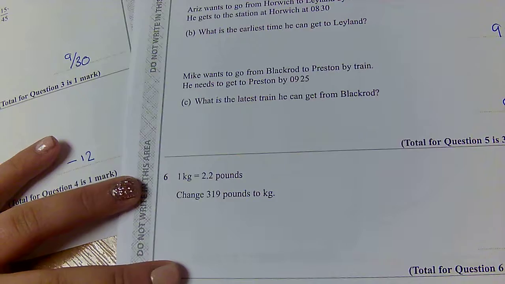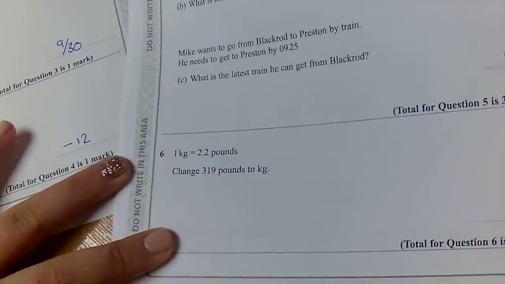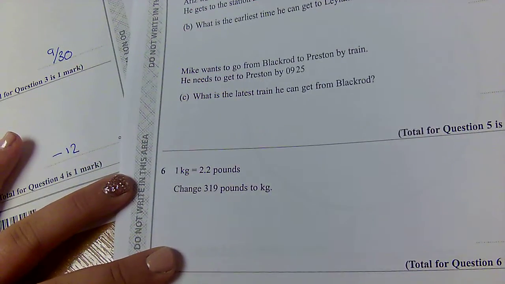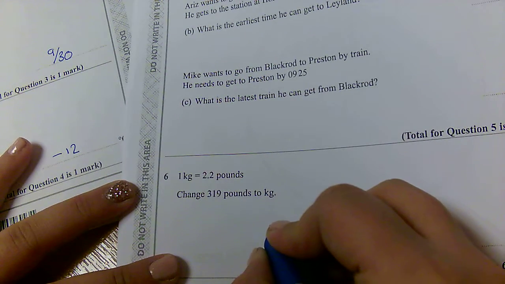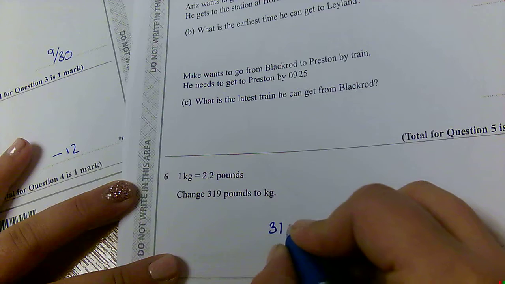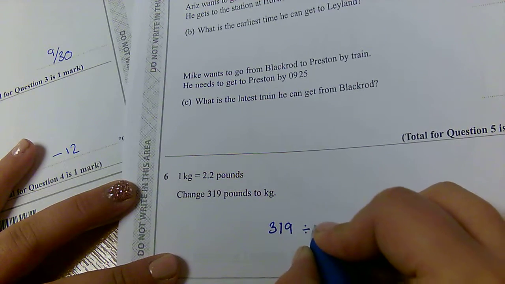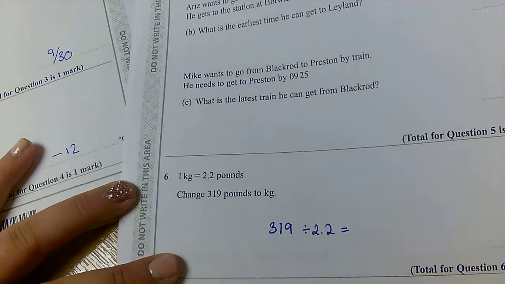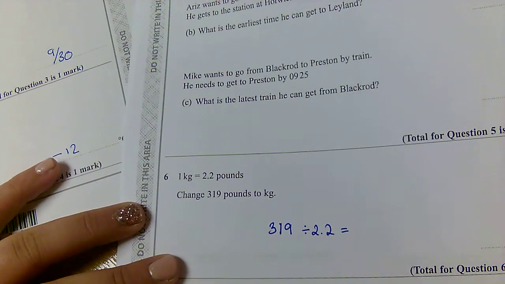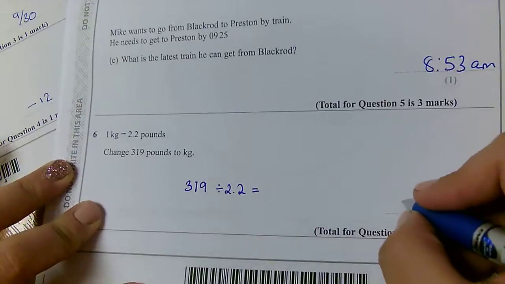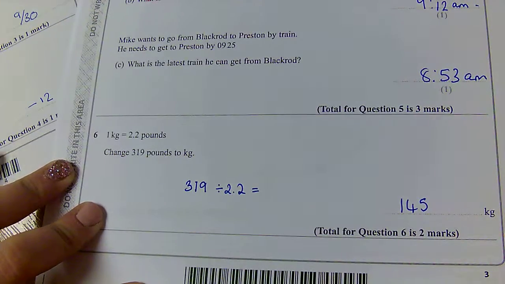Question 6. 1 kilogram is 2.2 pounds. Change 319 pounds into kilograms. So, I need to do 319 divided by 2.2 equals, and if I type that in on a calculator, my answer is 145. You have to have shown this working out to get there.